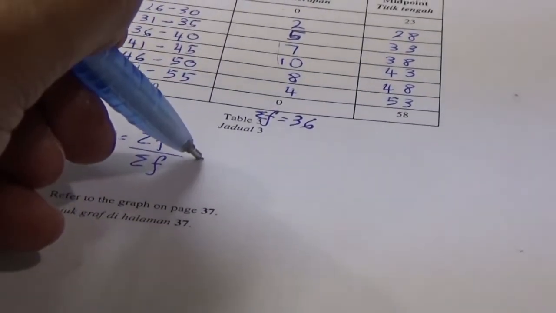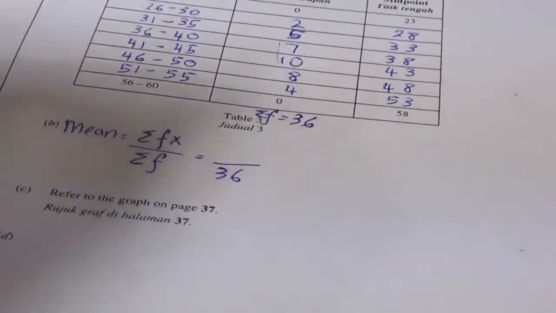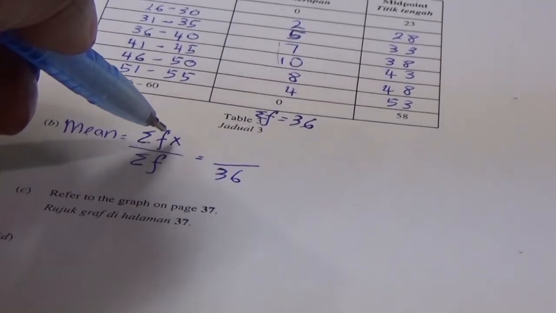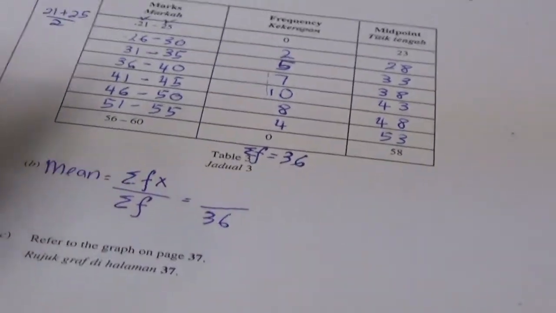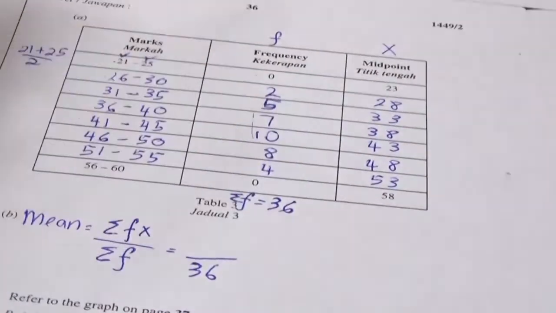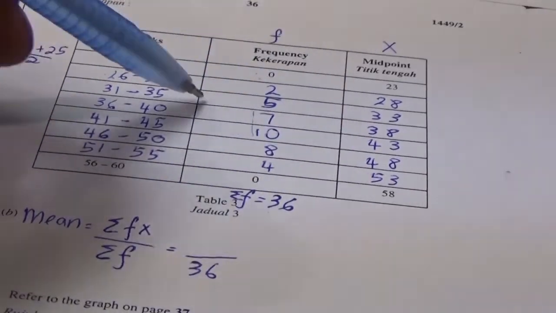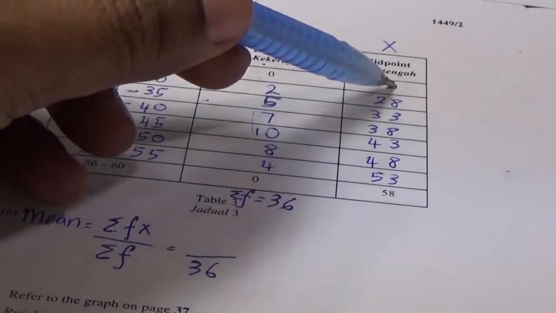So we know the summation of f is 36. Total number of students is 36. Now how do we get fx? So this is f and we will use the midpoint as x. So you are supposed to multiply each row f times x.